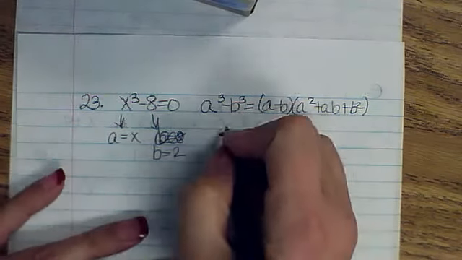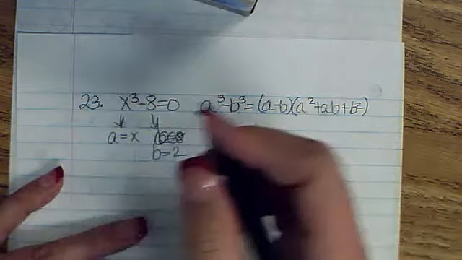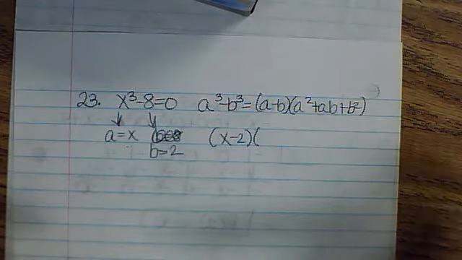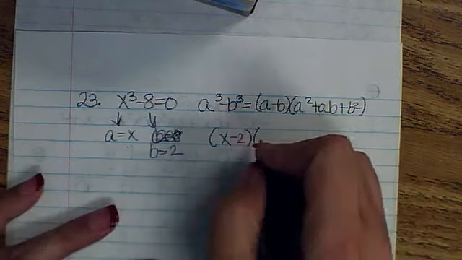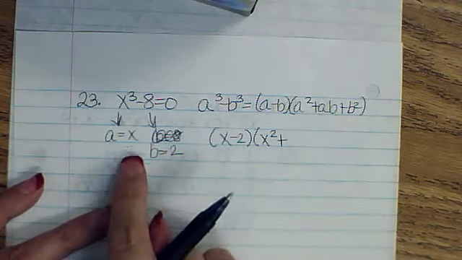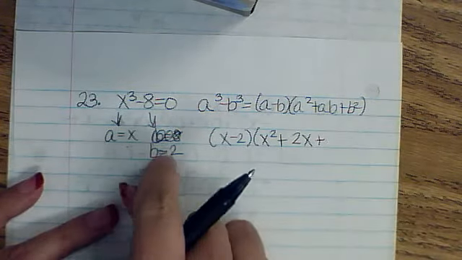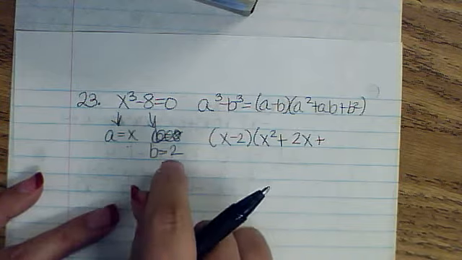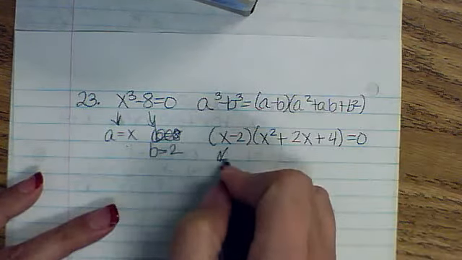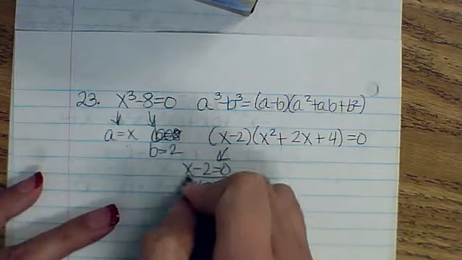When I plug in, a minus b means x minus 2. A squared, whatever a is, you have to square it, so that means x times x, which is x squared, plus a times b, so x times 2, plus b squared, so plus 2 squared. 2 squared is 4. Then I take this and do x minus 2 equals 0, so x equals 2.